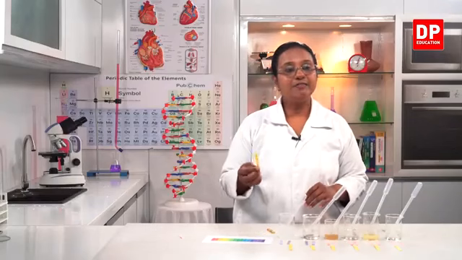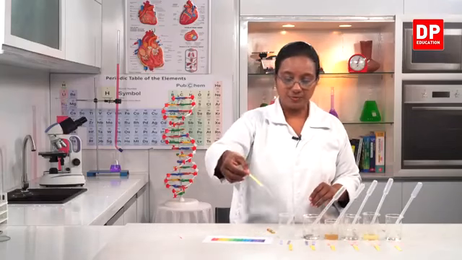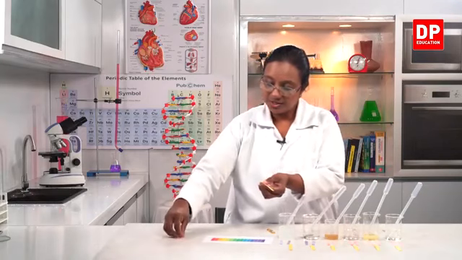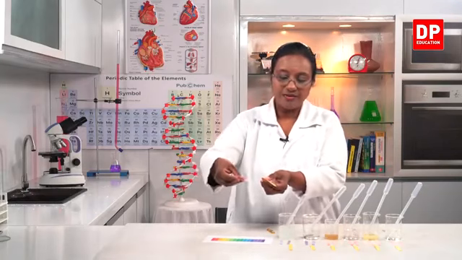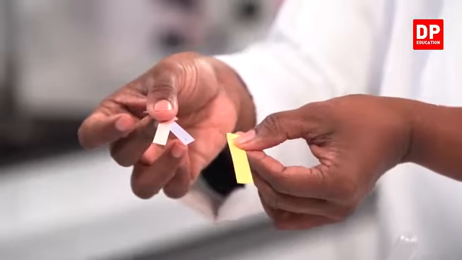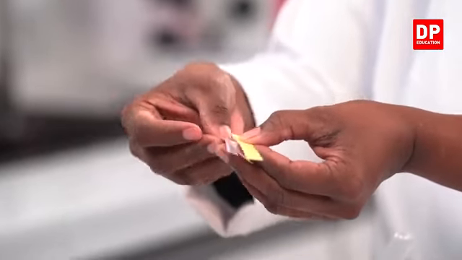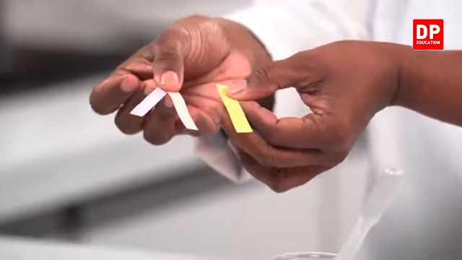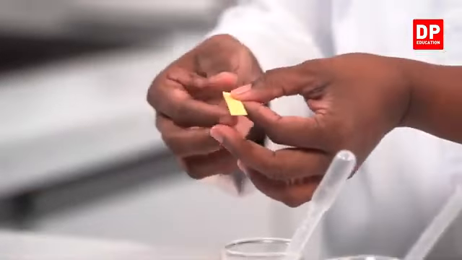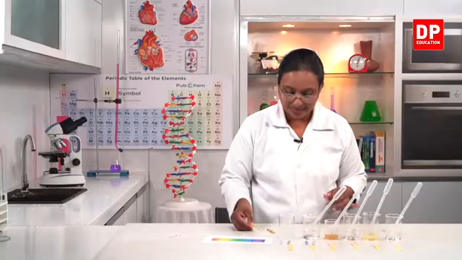So now I have here the pH paper. You all can see the difference, students. Now these two, blue and red, whereas this is a yellow color strip of paper. Apart from that, they all are similar. So again, we use it to identify the acid and bases.